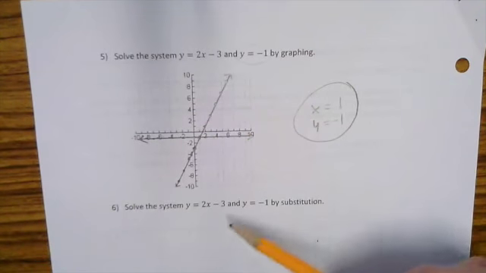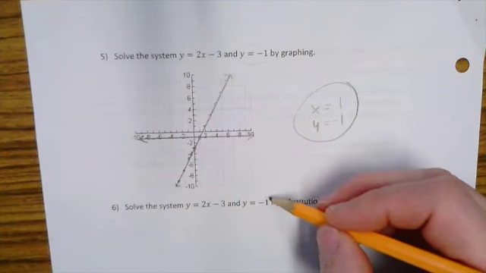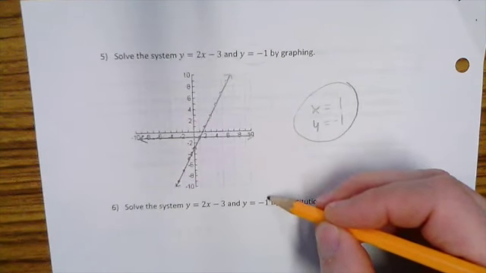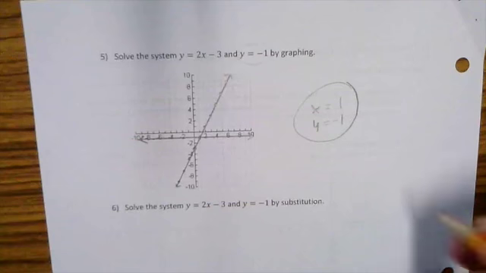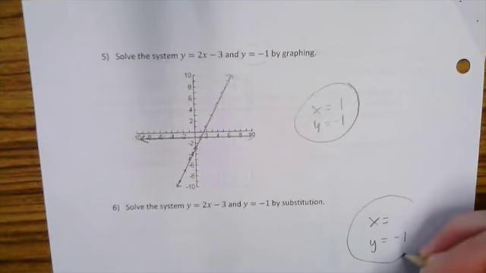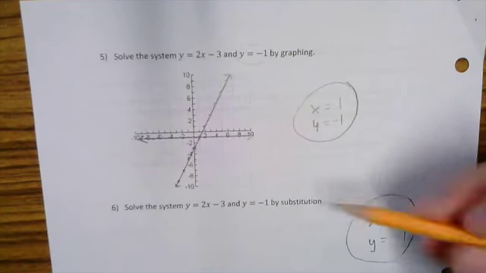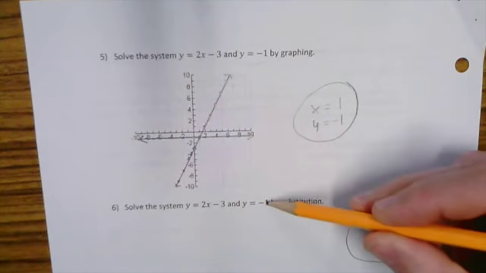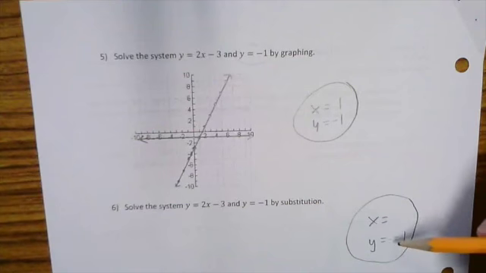In this case, I want to solve this by substitution, and that means if I know what y is already, y is equal to minus 1. When I go to write my answer, I'm going to put x equals and y equals minus 1. I'm going to start off with the answer because a lot of my students forget to put in the answer the one that's already given. All right, so I start off writing that.